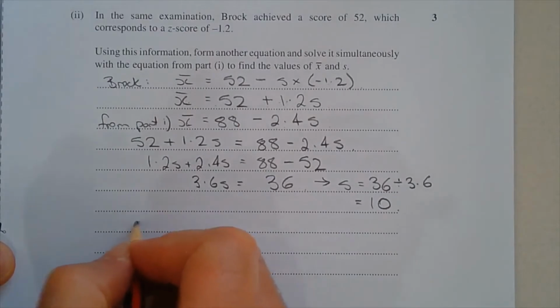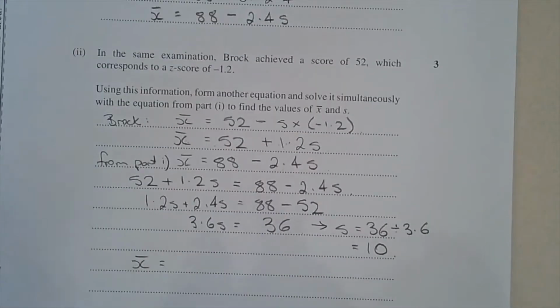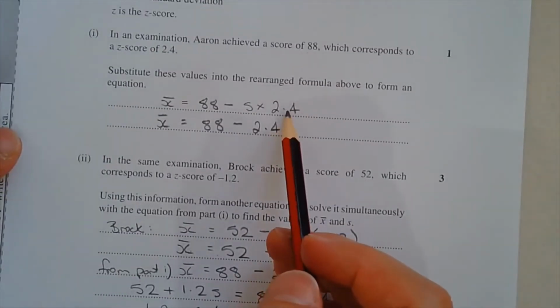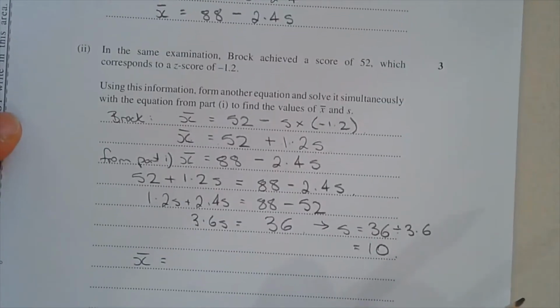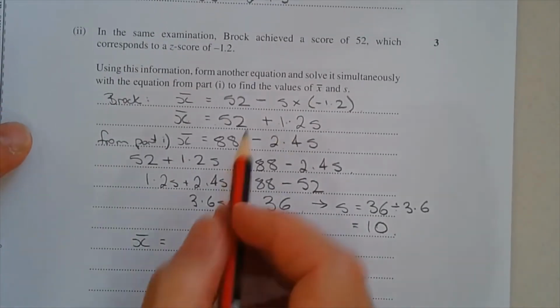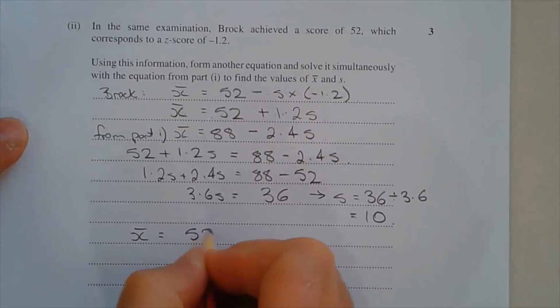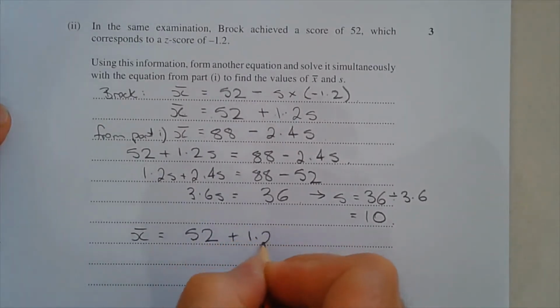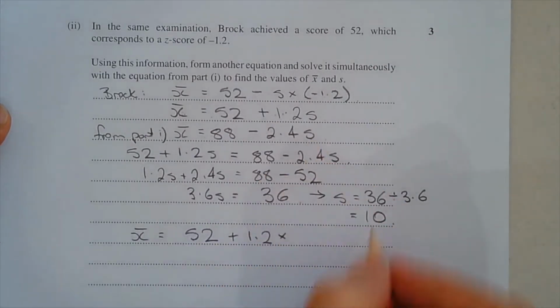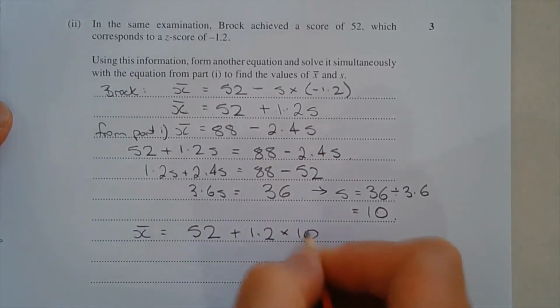So X bar, and we can use any equation we like. We could use the top equation, which doesn't really matter, or this equation here. In fact, let's just use this one, probably just as easy. X bar is equal to 52 plus 1.2 multiplied by S, which we've now found is equal to 10.